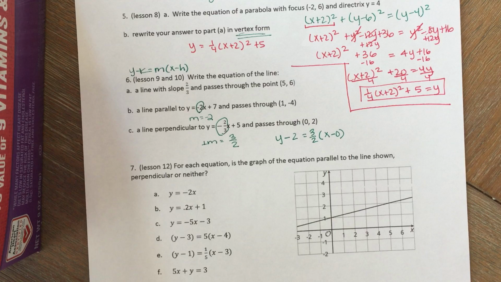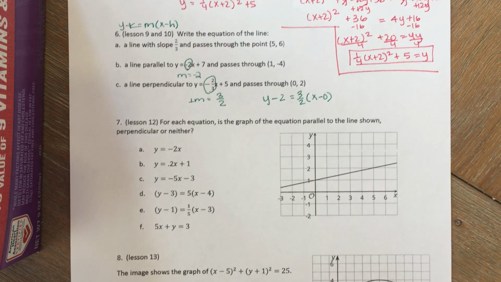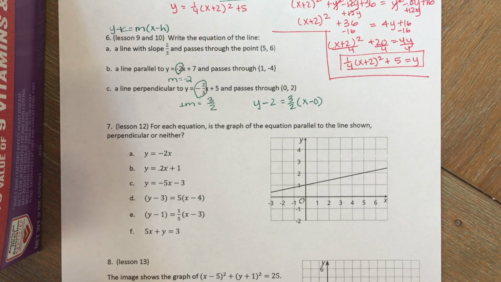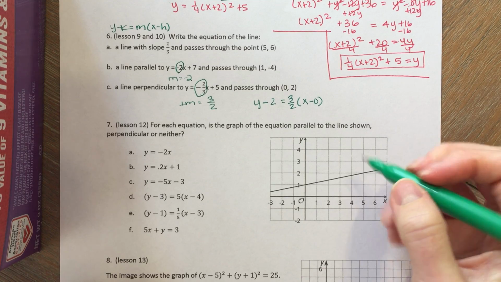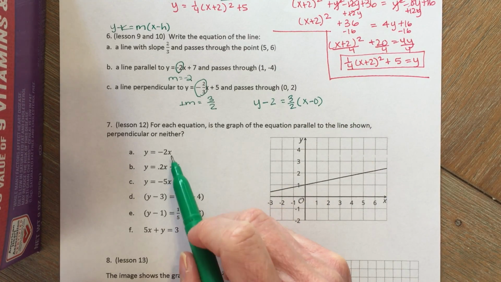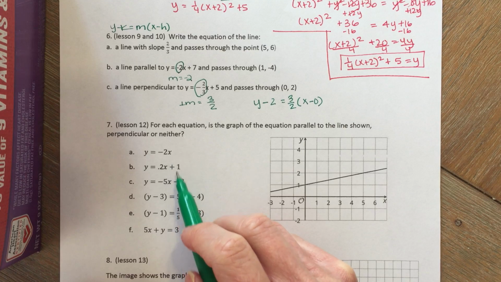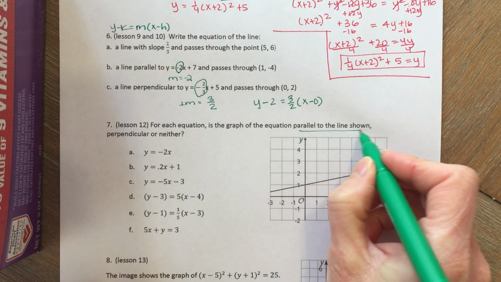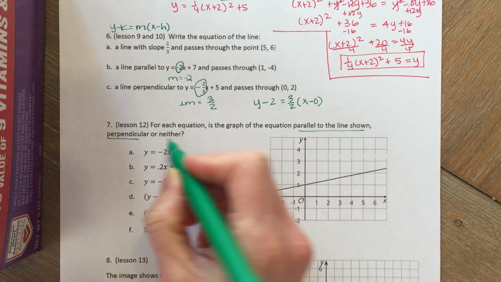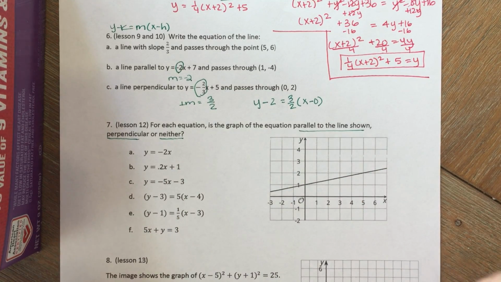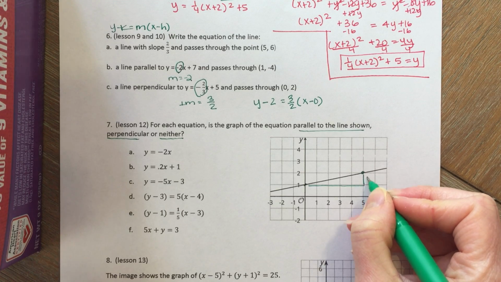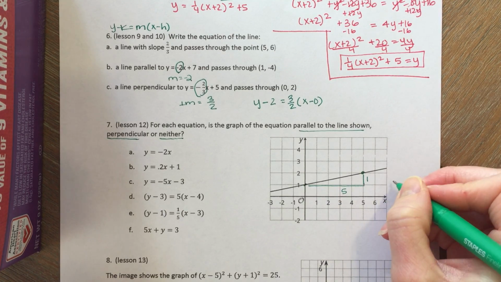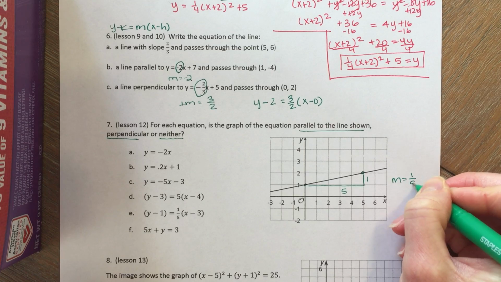Okay, ladies and gentlemen, so for number 12, this problem I think is practice 1, number 1, sorry, in practice 12. So it wants me to determine for each of these equations if the graph of this equation is parallel to the line shown, perpendicular to the line shown, or it's neither. So first of all, let's determine the slope of this line. The slope of this line looks to be a positive 1/5. So my slope would be 1/5.